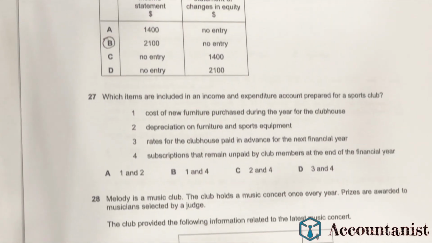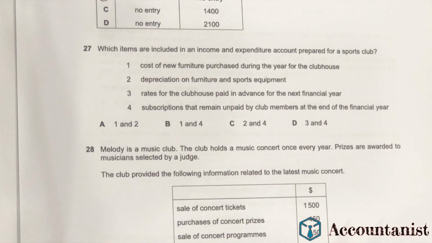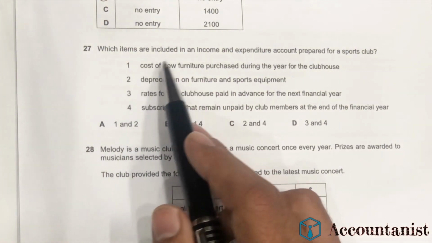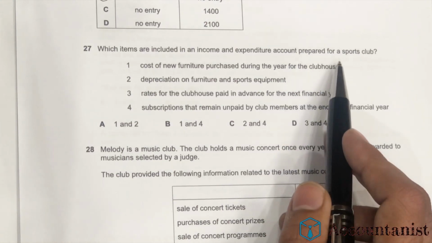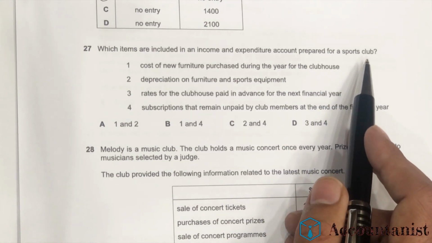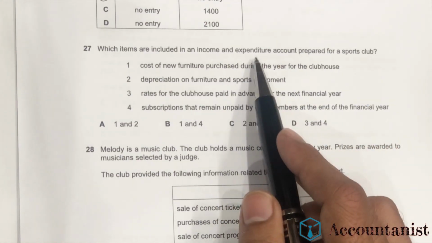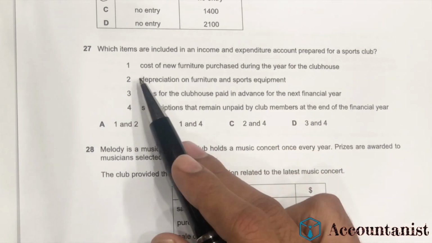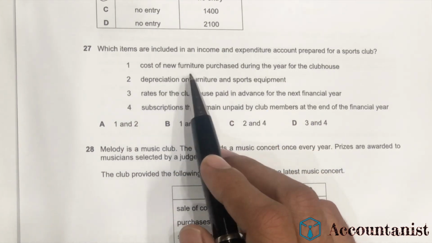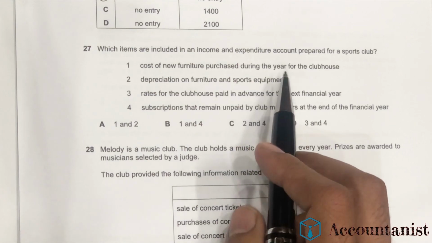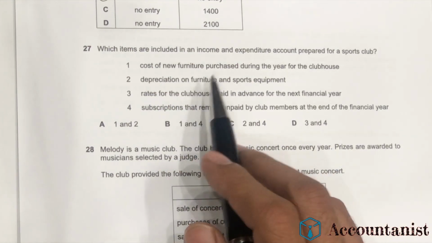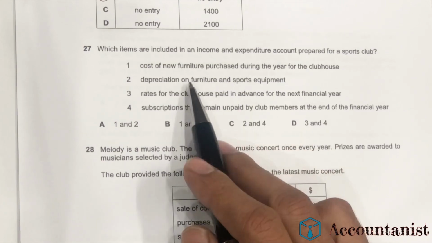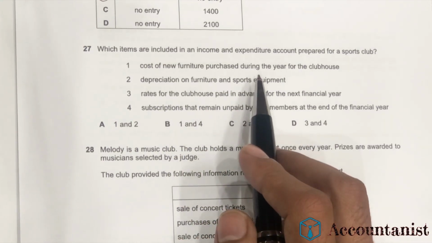So let's move on to question number 27. It says, which items are included in an income and expenditure account prepared for a sports club? So the income and expenditure account is similar to the income statement. So let's see, cost of new furniture purchased during the year for the clubhouse. It is not going to go into this income and expenditure account because it's a non-current asset.